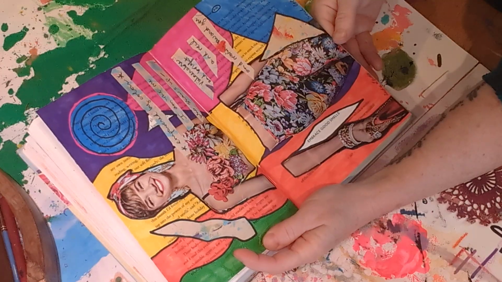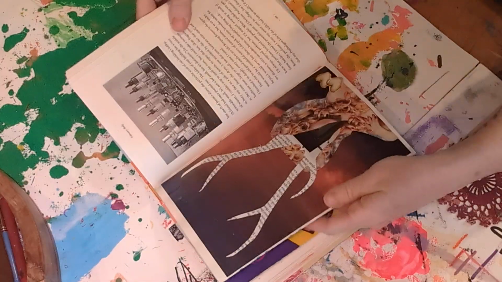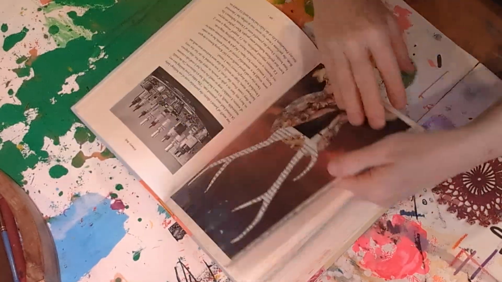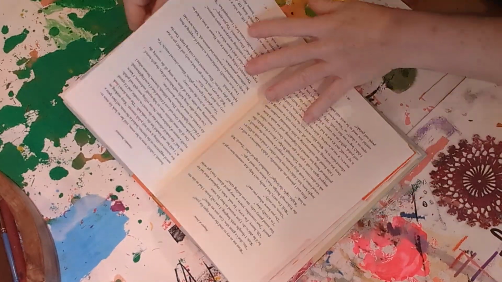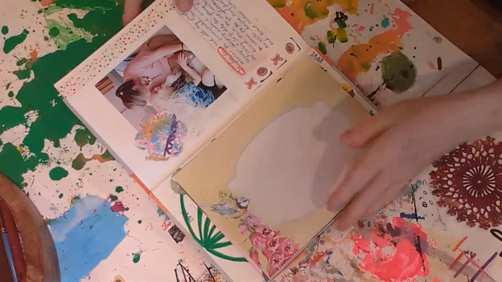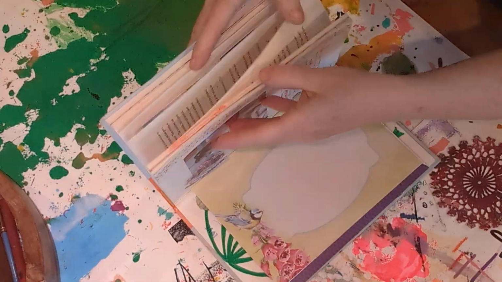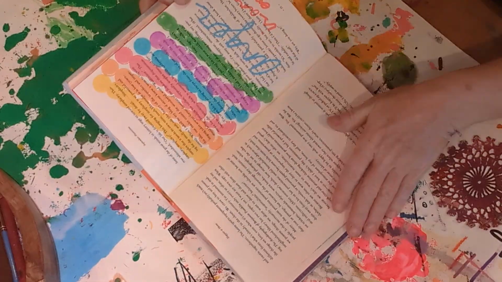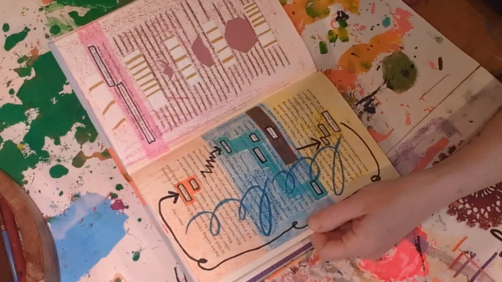And yeah, it's annoying that I didn't write down who I'm responding to and all of these things. So I'm sure I wrote it down somewhere, but it's not in this book. But anyway, this is a good example of a more contemporary book that I'm using to alter. It does behave differently, like the pages are stiffer. But obviously still very, very doable.